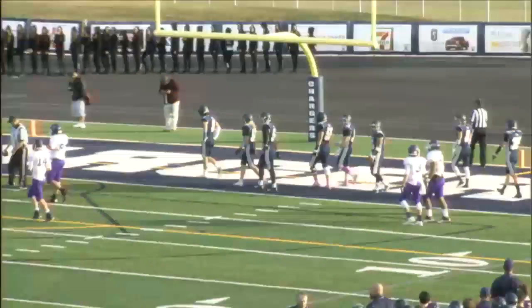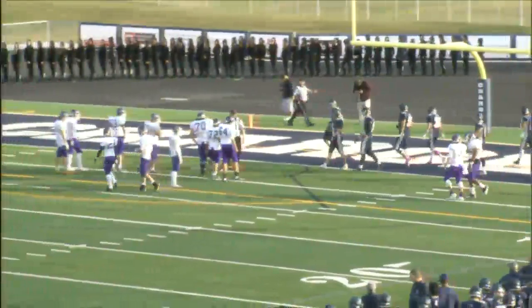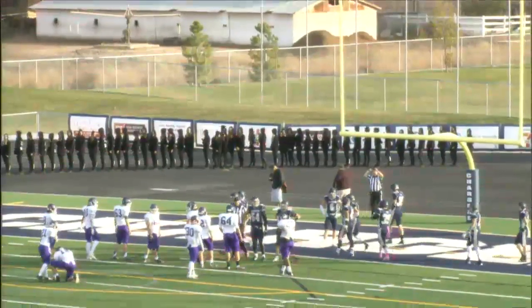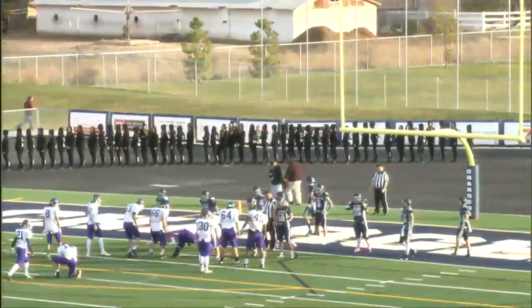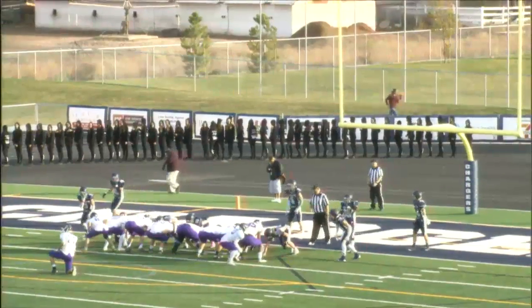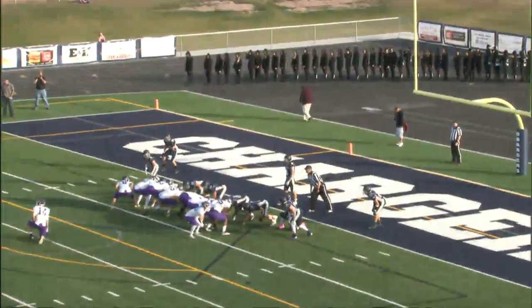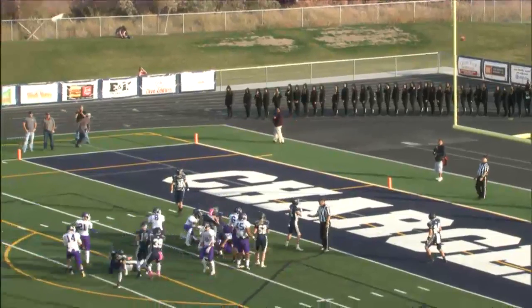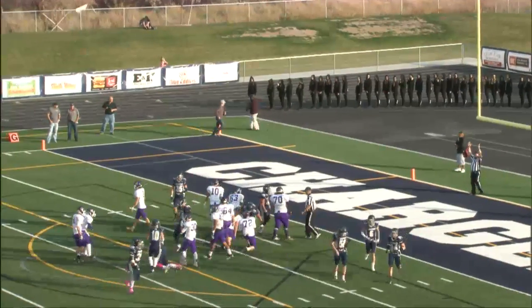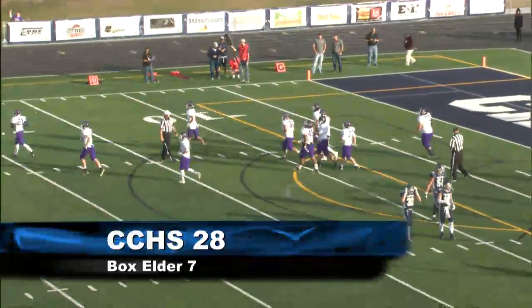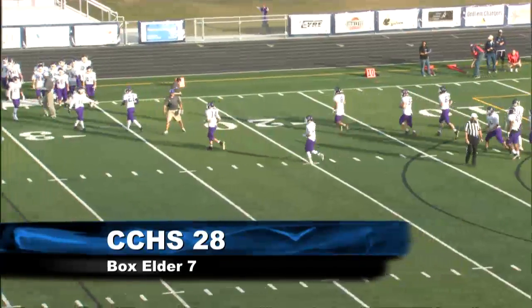Could have been easy for them with less than a minute to go, wind in their face, to go into halftime just down by 4 touchdowns, lick their wounds and say, okay, let's regroup for the second half. But no, they drove the ball 80 yards for a score. The score is now 28-6. The kick is up and the kick is good. Box Elder has trimmed the lead by 7 going into the locker room at halftime.